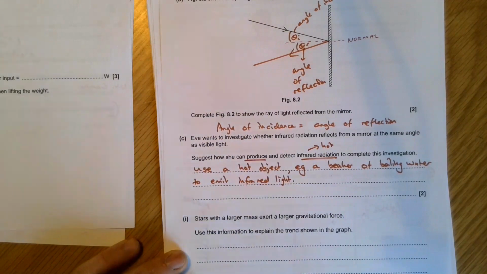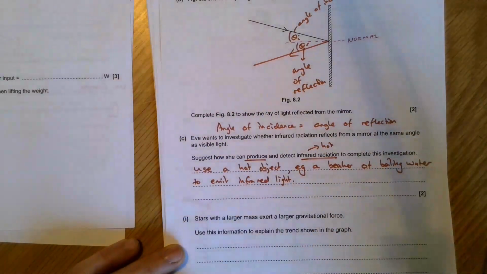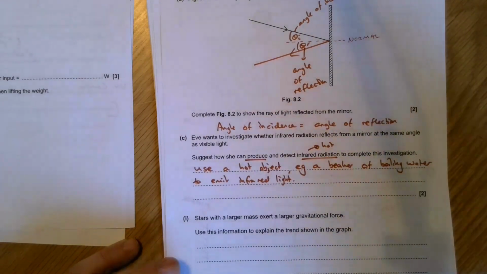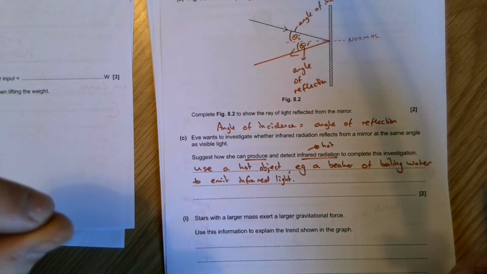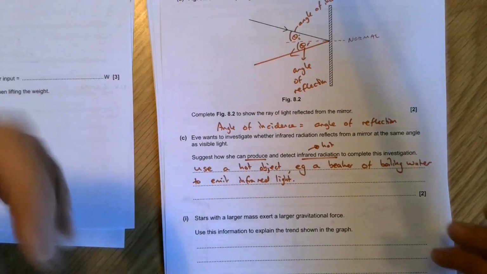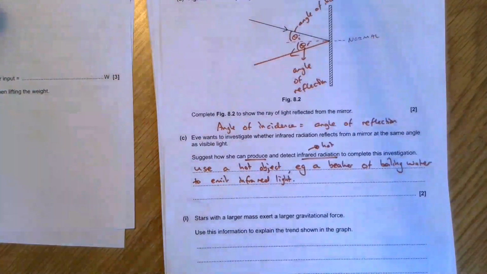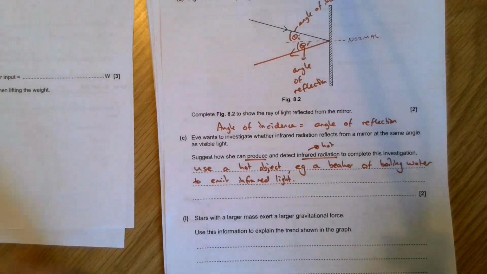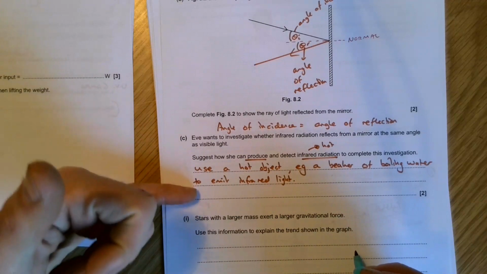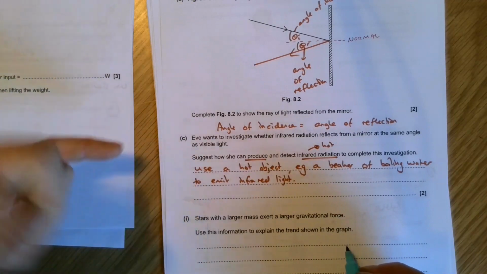And how do we detect it? Well, you can't detect it with your eyes, you can't see it, but you can use thermal imaging cameras, which give you the colours of hot objects, where something that's really hot is red, something that's quite warm is maybe yellow or orange, something that's cold is blue. That would show us where the infrared radiation is.